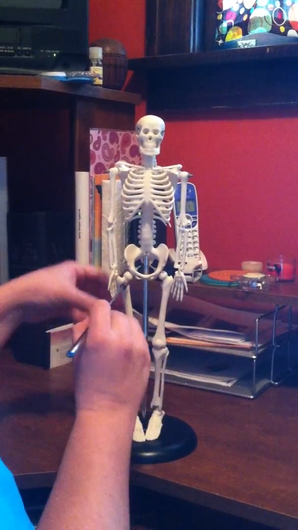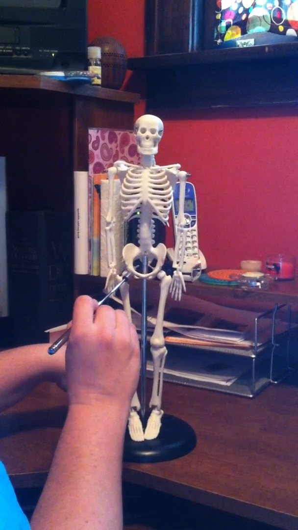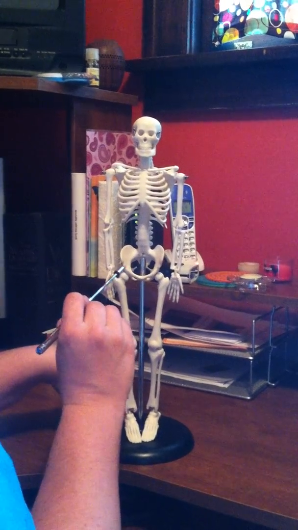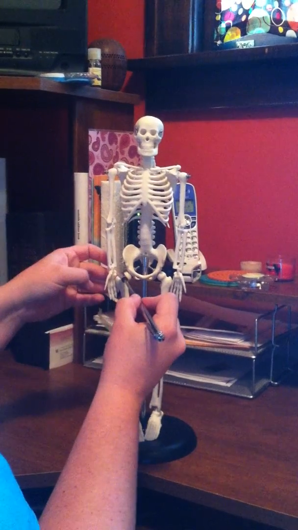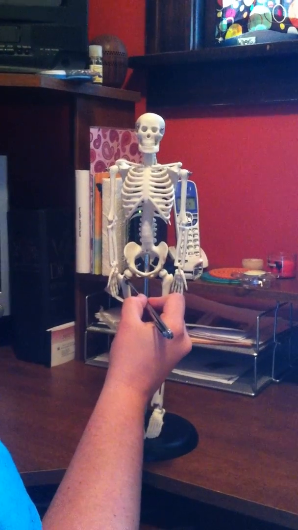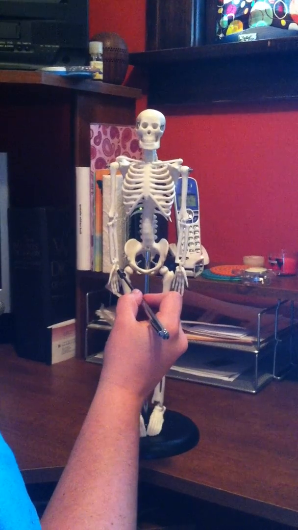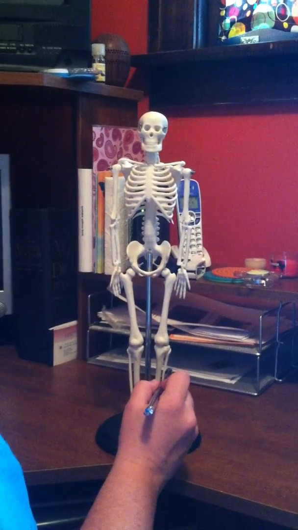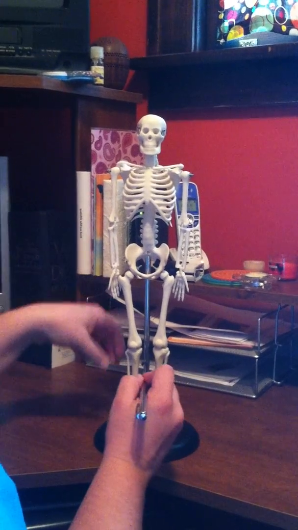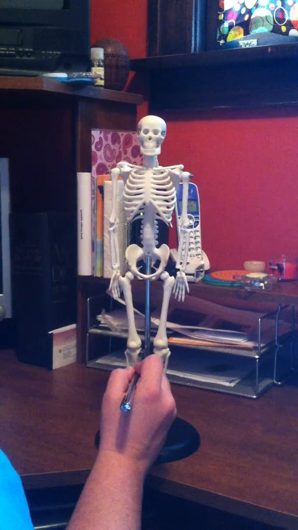The acetabulum is the socket in which our femur is connected to our hips. And the femoral neck is this space here, the neck of our femur. Then we have the fibula, which is the smaller bone on our lower leg, and we have the medial malleolus, which is the inside top part of our bone here.